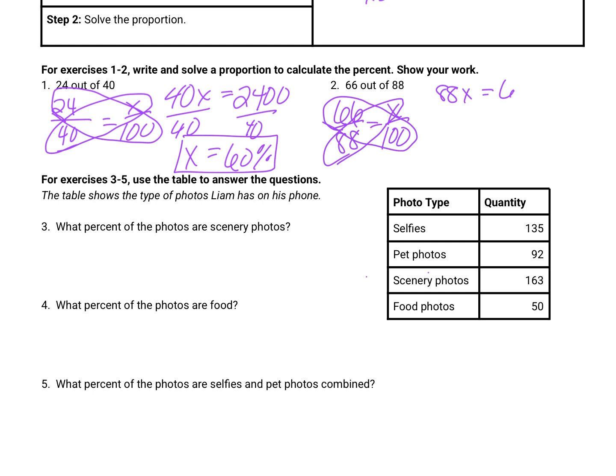So again, we get 66 times 100. That gives us 6,600. From here, you should have divided by 88 on both sides. When you divide, you get 75. And remember, we're adding the percent. So final answer for number 2 was 75%.